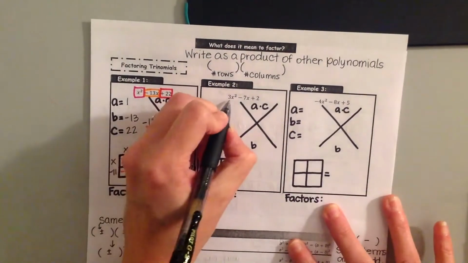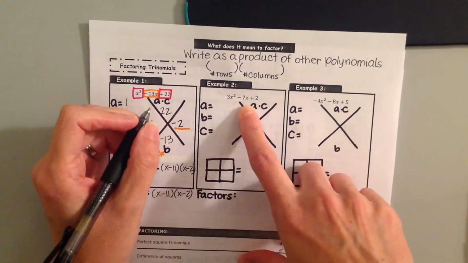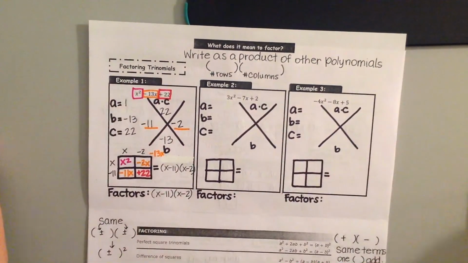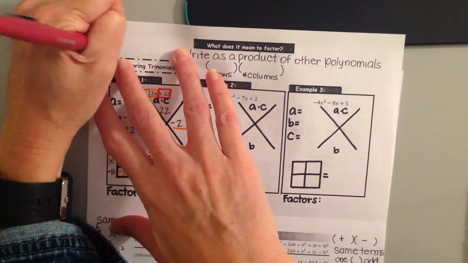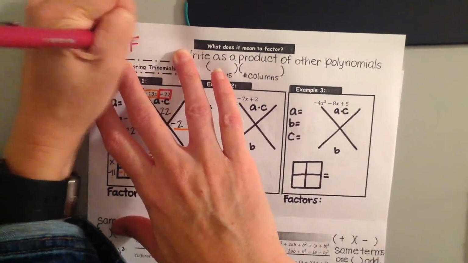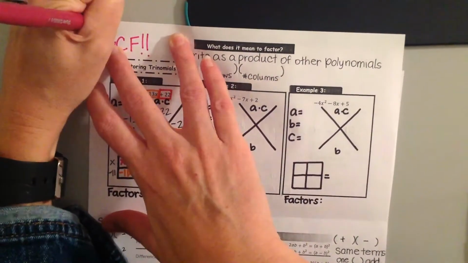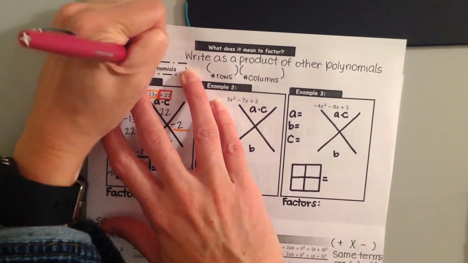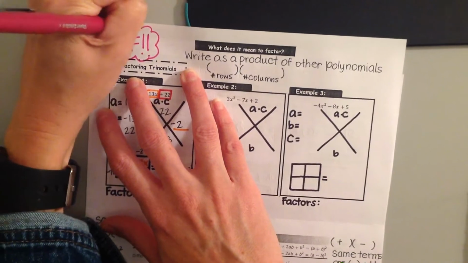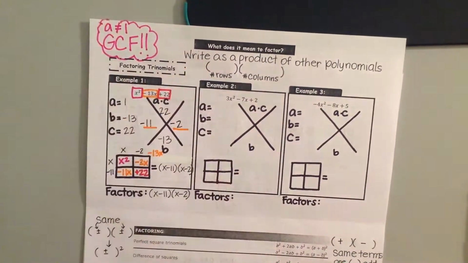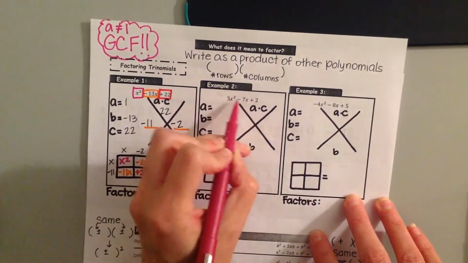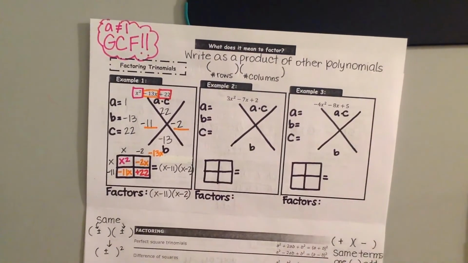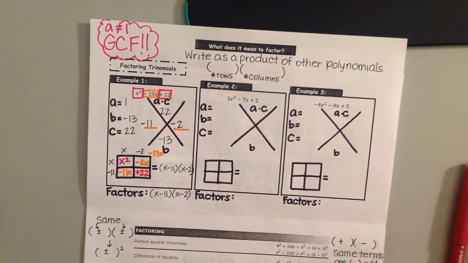Okay, so when you notice that your A is not a 1, you have to check for your GCF. So I'm going to put this over here. GCF. A is not 1. Okay? So you're just going to have to remember that. Well, I know that they don't have a common GCF because nothing can divide out of 7, 3, or 2 and leave me with a whole number.